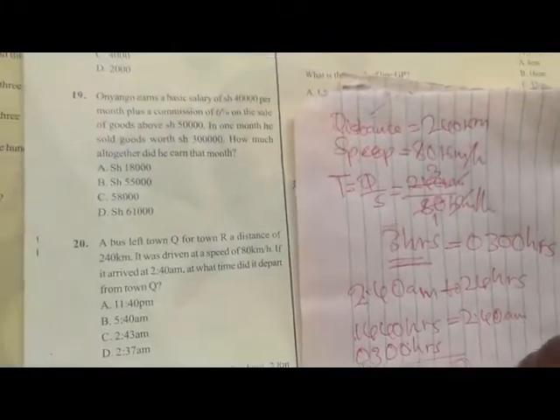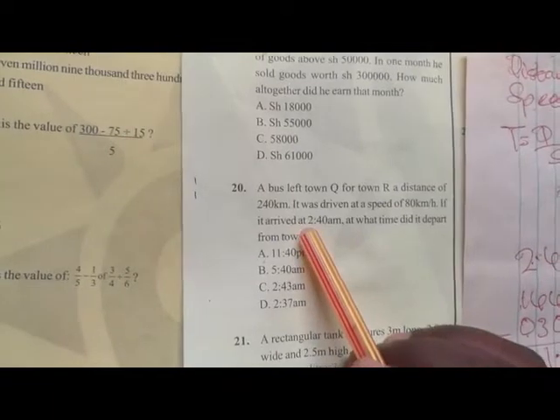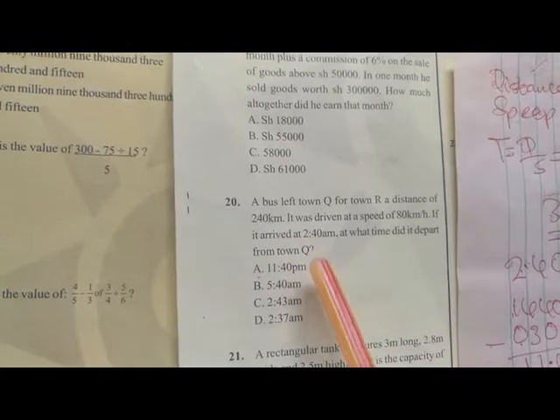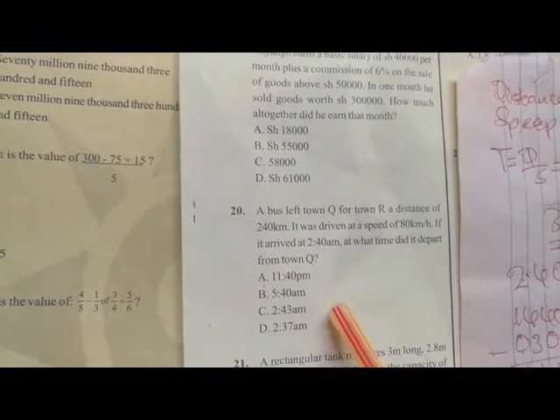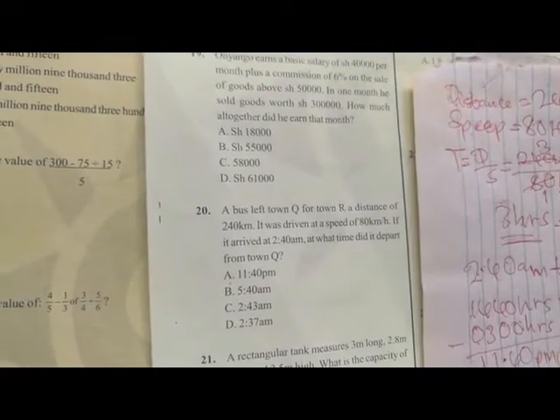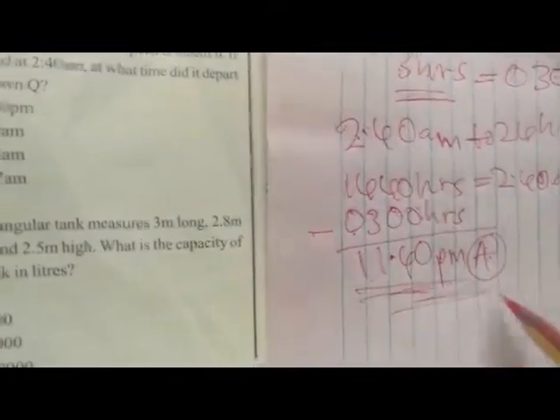11:40 p.m., and this option is in option A. I would like to follow my working. The option is in option A, and you will notice that because this time was given in a 12-hour system, and we have converted it, and our answer is still in a 12-hour system. This is the answer for question number 20.